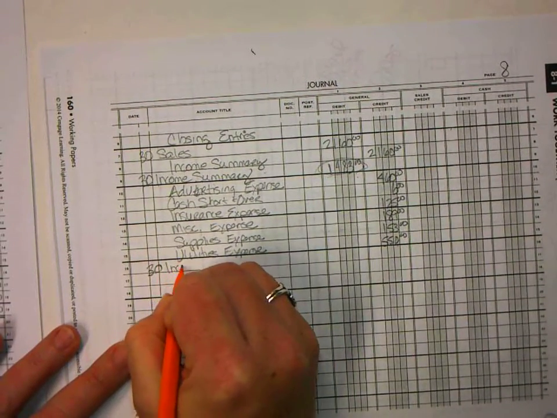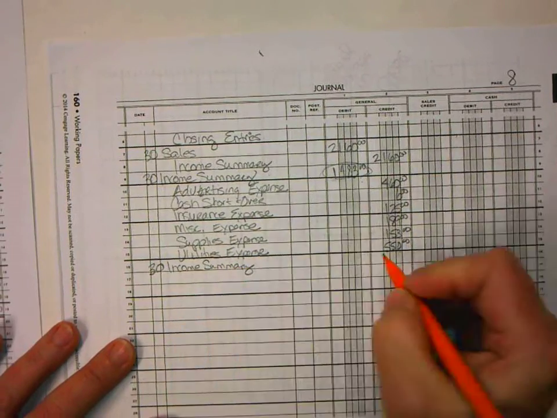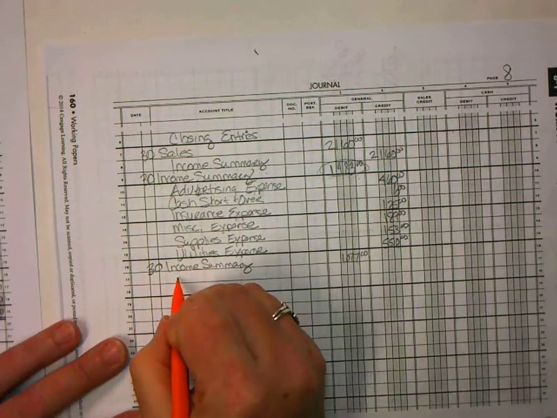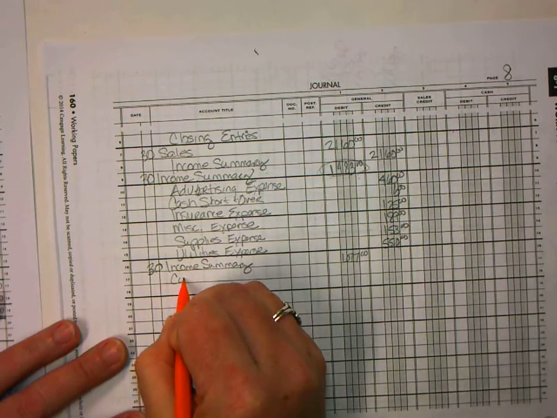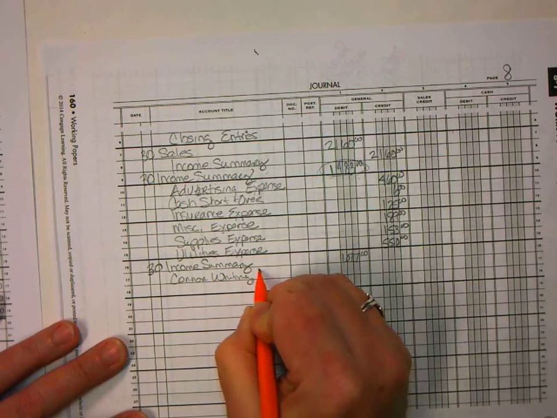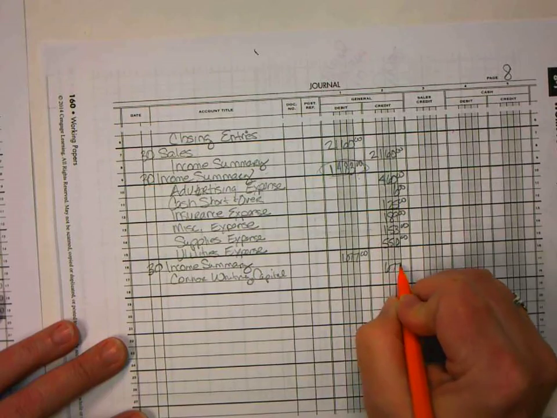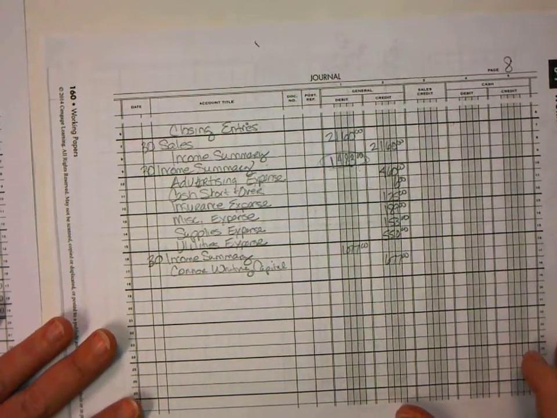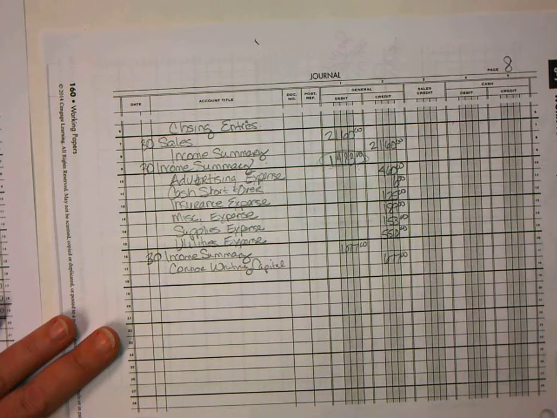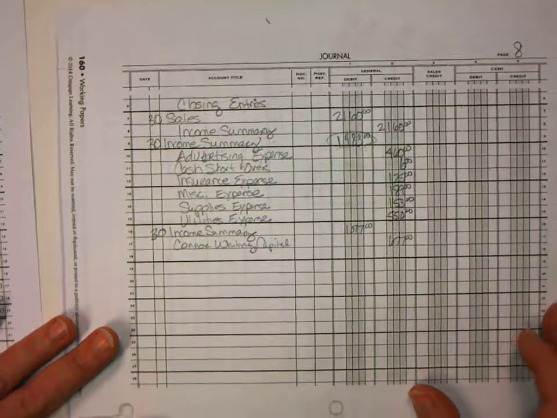So the income summary will be first for $677. And then our owner is Connor Whitney. And we're adding the $677 to his capital account. $677.